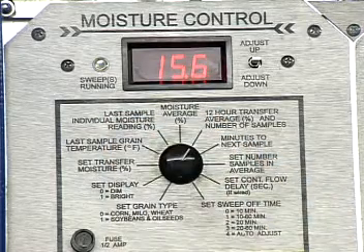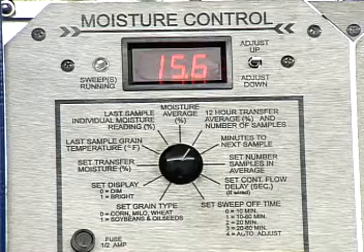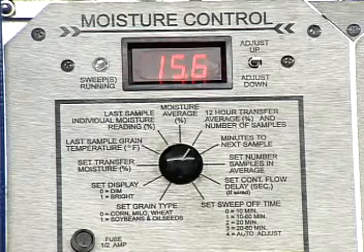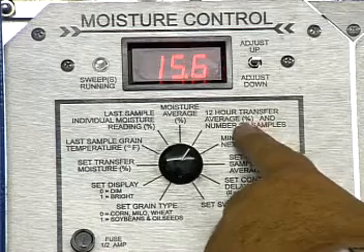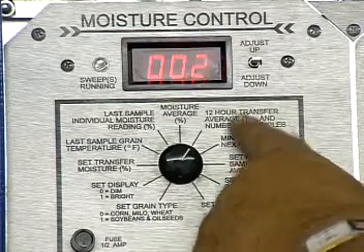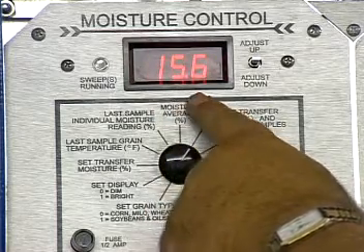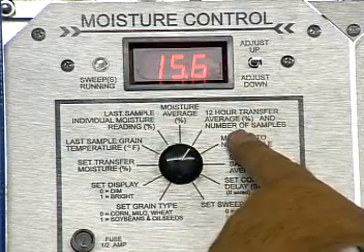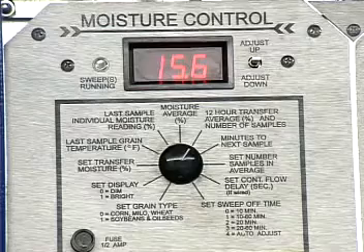Here we have a reading that tells you for the last 12 hours the machine has been running, how many transfers it made and what the percentage of the moisture was. For the last 12 hours, this has been averaging 15.6, and it made 2 transfers. So you can see if the machine is drying corn.